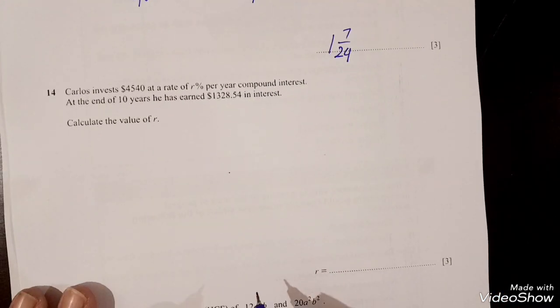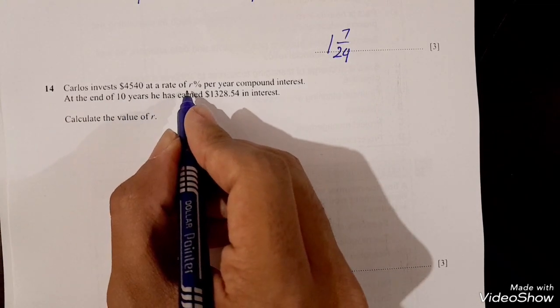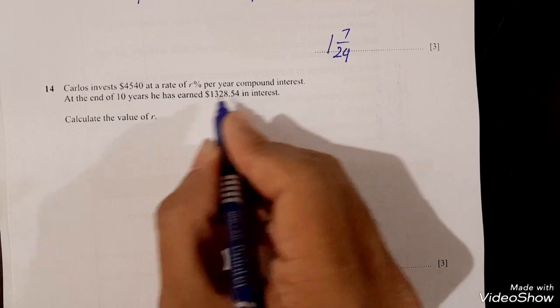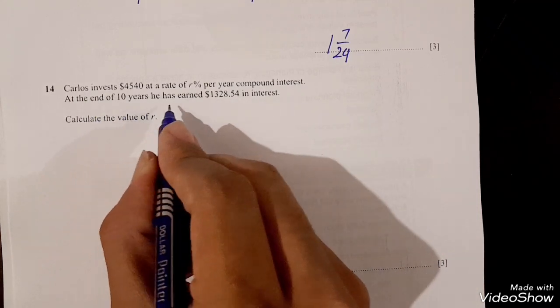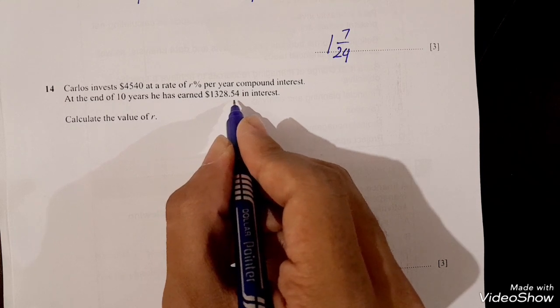Then question 14 states, Carlos invests 45.40 at a rate of R% per year compound interest. At the end of the year, he has earned $1,328.54 in interest.